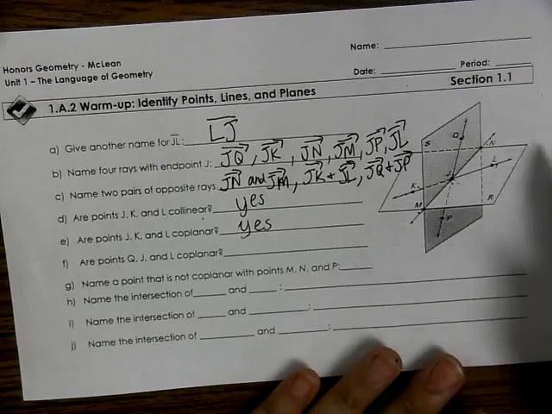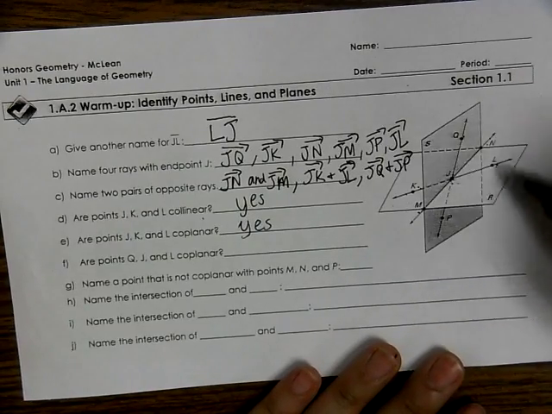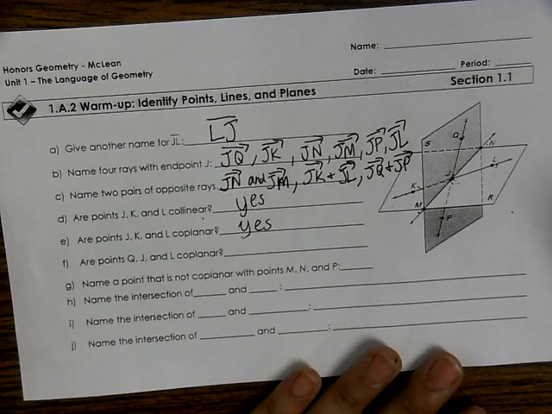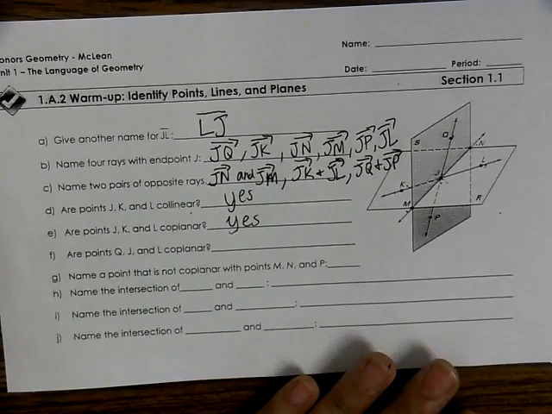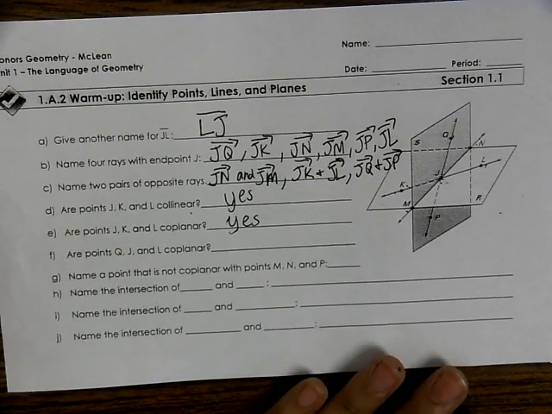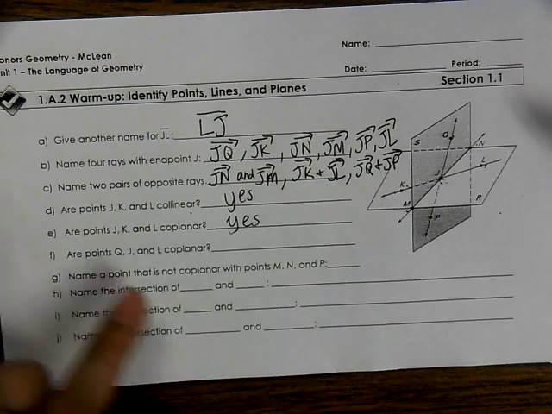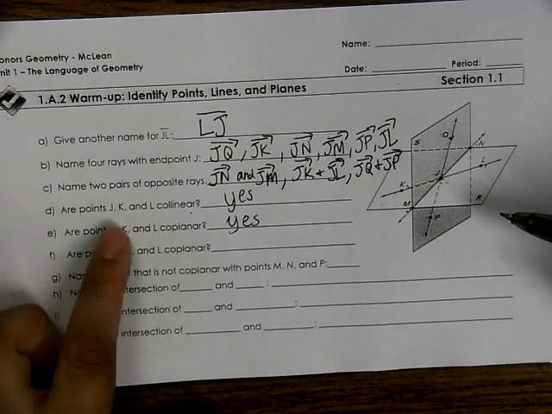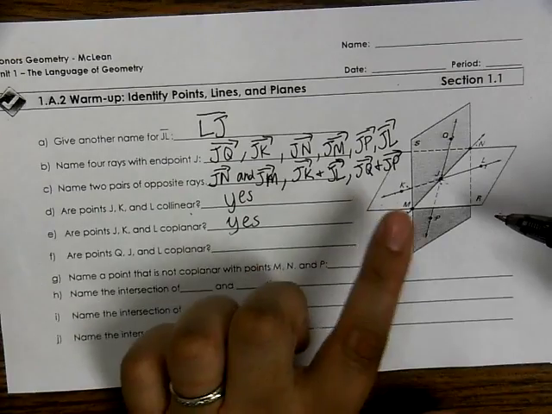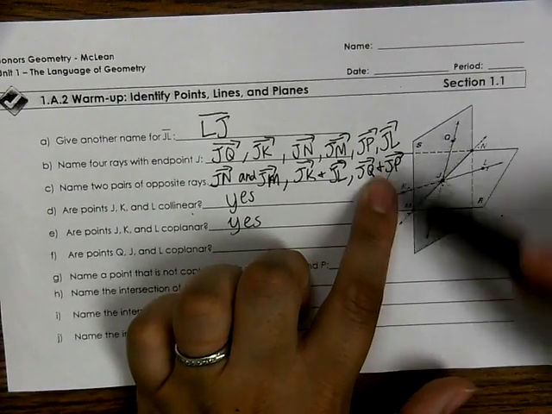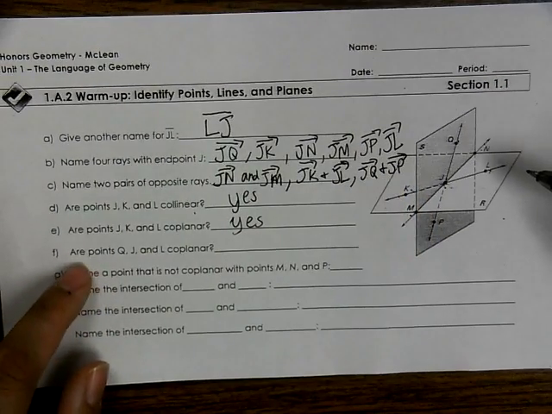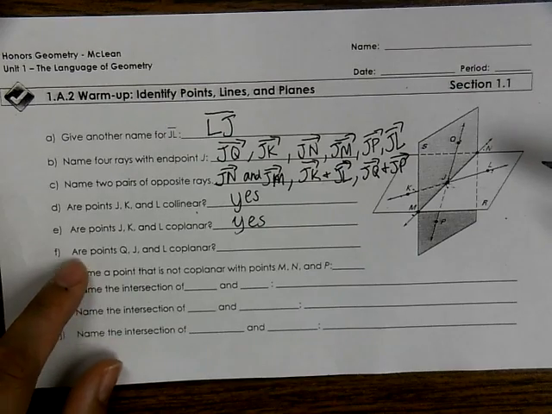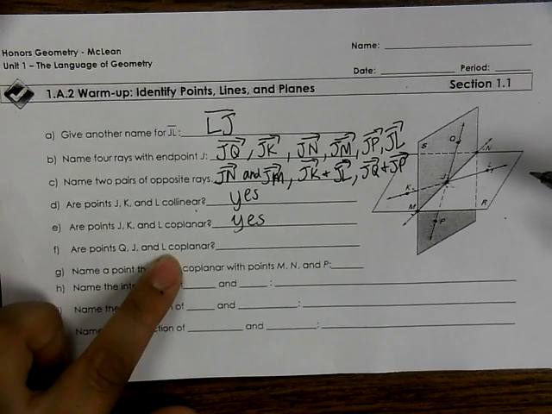Now if these 3 points were not inside this plane specifically, but they were sitting outside somewhere on a straight line, then no, you would say they're not coplanar because they're collinear. So look carefully at not just if your points are collinear or not, but whether they're already sitting in a plane in the drawing.